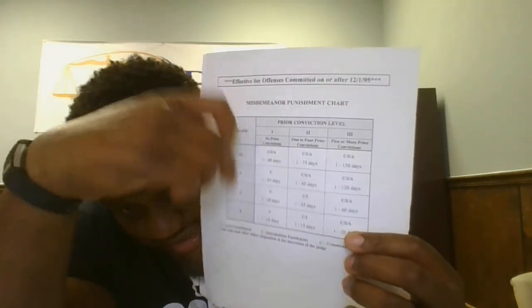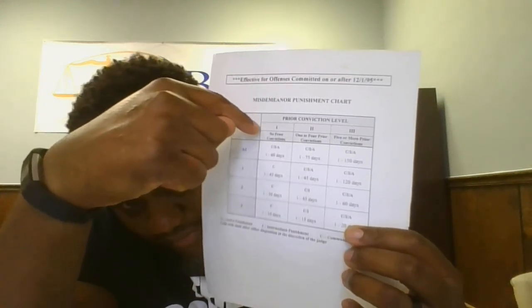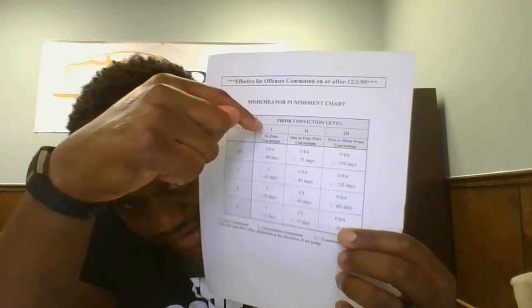So once again, that's across from top to bottom. Then from left to right, you have the levels. Now, with misdemeanor convictions, it counts every type of conviction you ever had. So a level 1 is a person with no prior convictions. So level 1 has no criminal record.